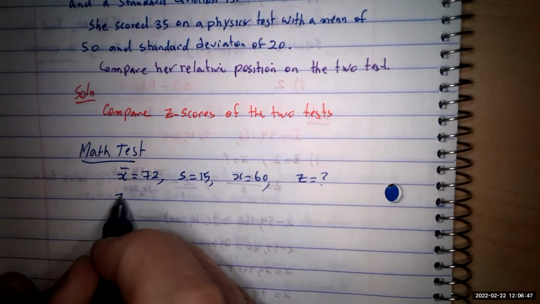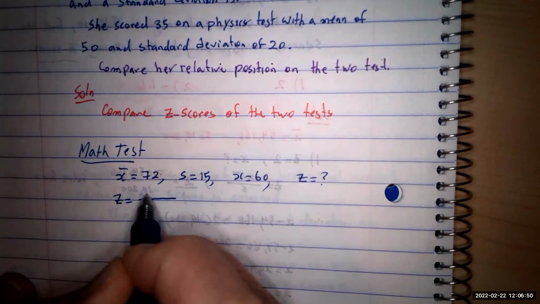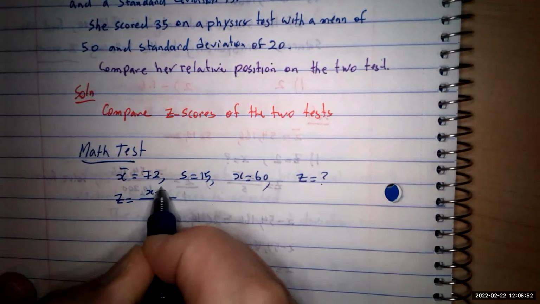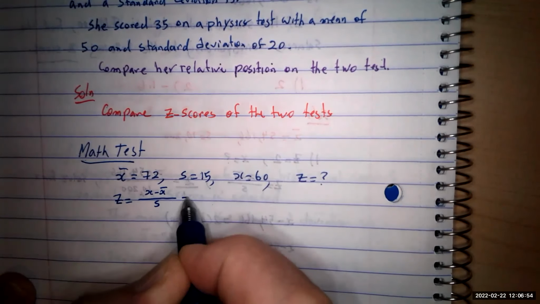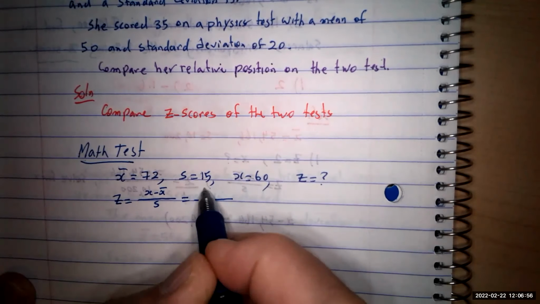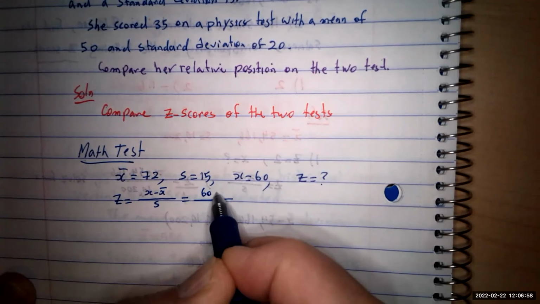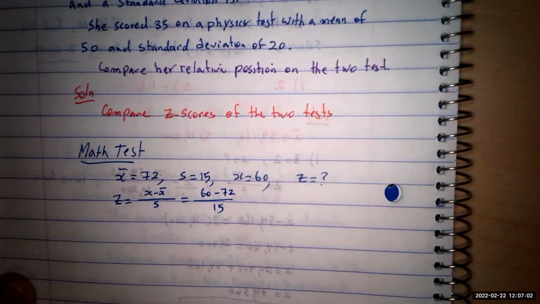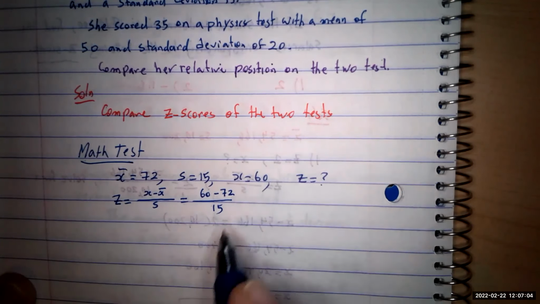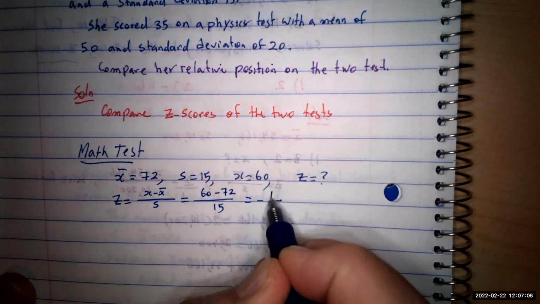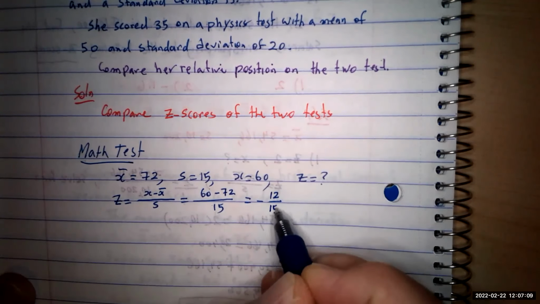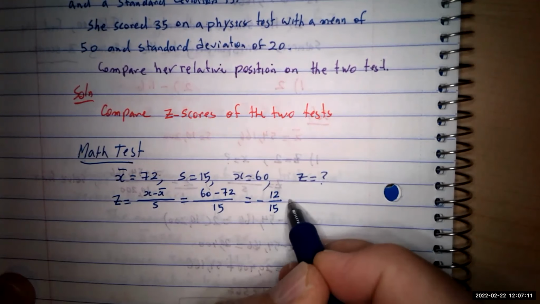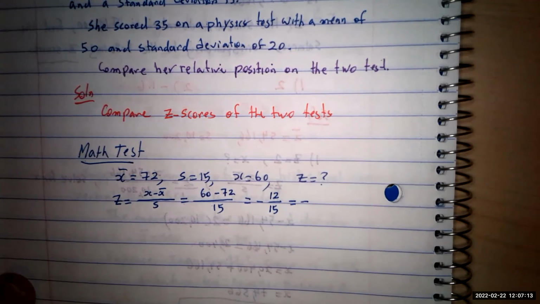Okay, the formula for the z is equal to x minus x bar divided by s. So x is 60, x bar is 72, and s is 15. If you subtract it, that gives you negative 12 over 15. You can simplify it if you like, you just use your calculator.